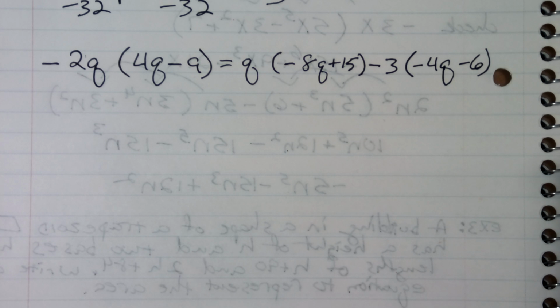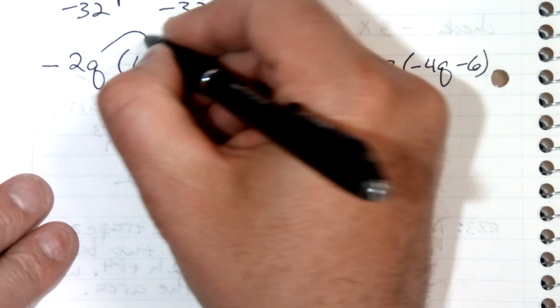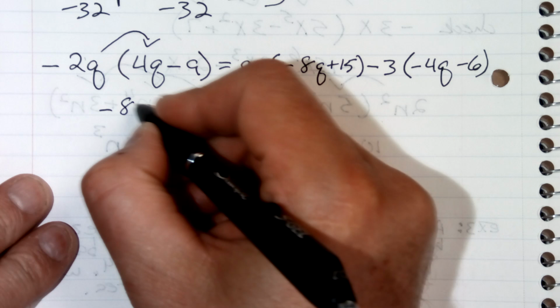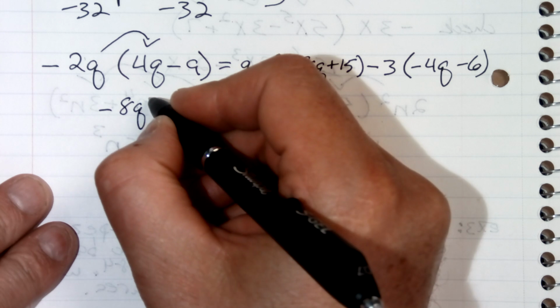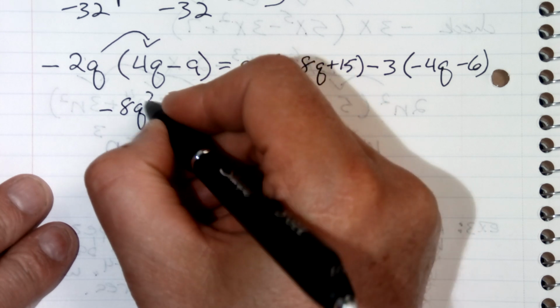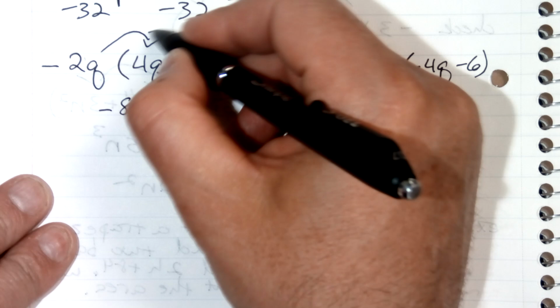All right, Stormy, that's it there. You got it? All right, once again, what do we start with? Perfect. Negative 2q times 4q. Negative 8q squared. Negative 2q times negative 9.